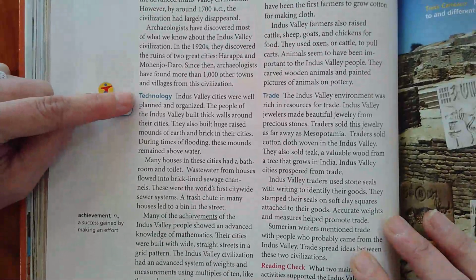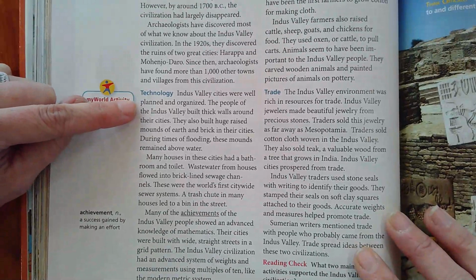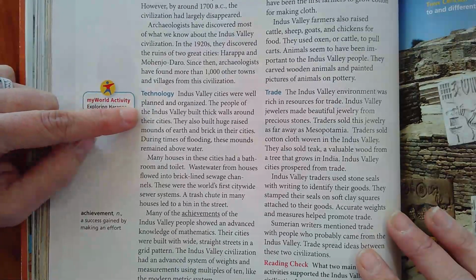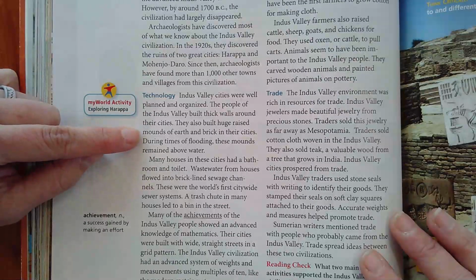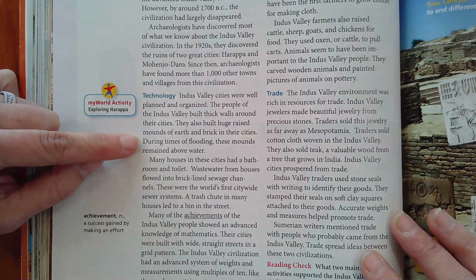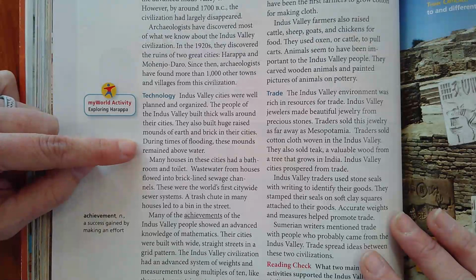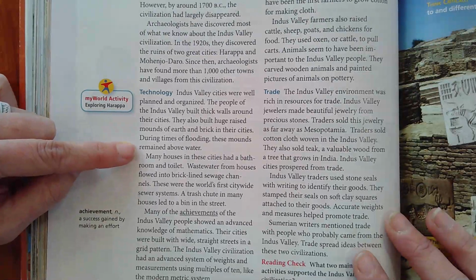Technology. Indus Valley cities were well planned and organized. The people of the Indus Valley built thick walls around their cities. They also built huge raised mounds of earth and brick in their cities. During times of flooding, these mounds remained above water.